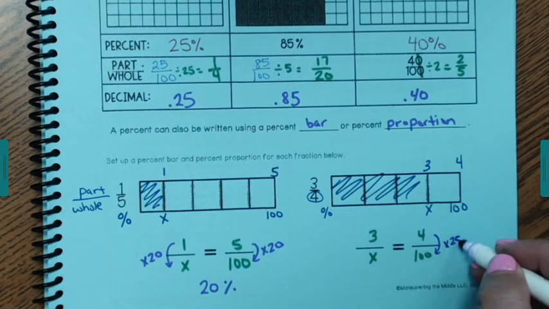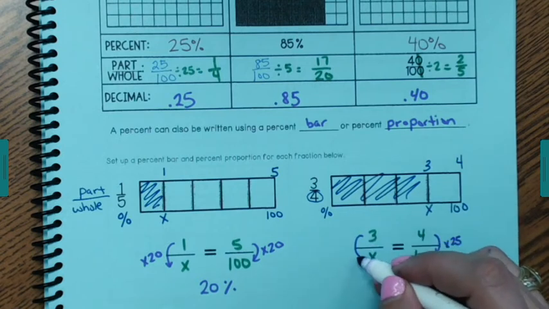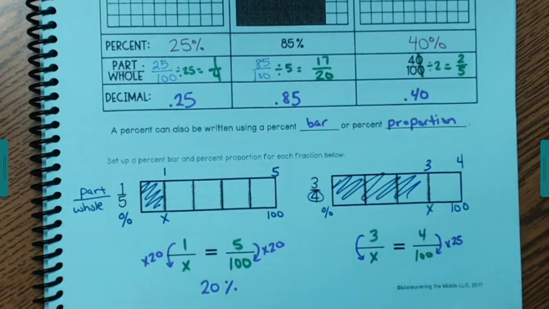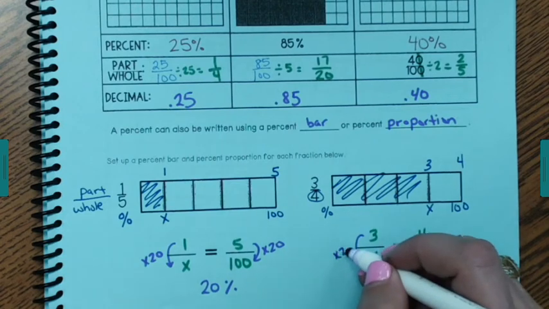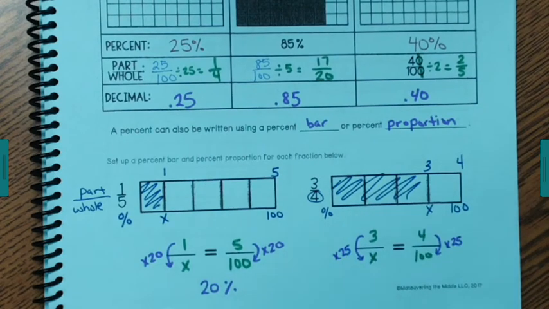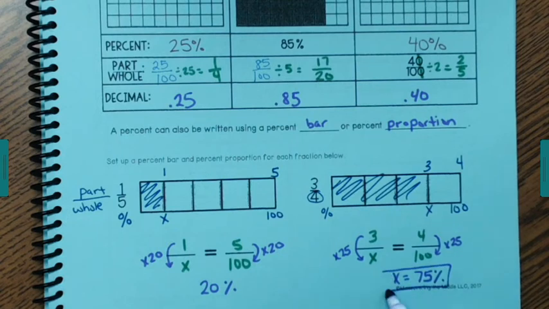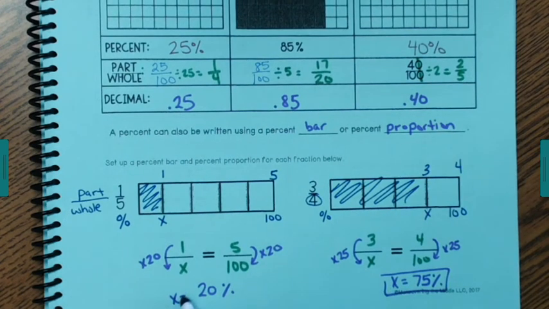So on the other side, am I going the same direction? Yeah, they're both pointing down, so I do the same operation, which is times 25. So X is 75%. So once you get it set up, it's exactly the same as what we've been doing. The hardest part is just making sure you set it up right, okay?